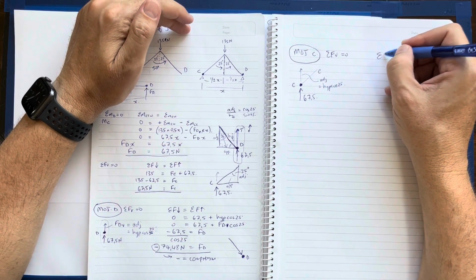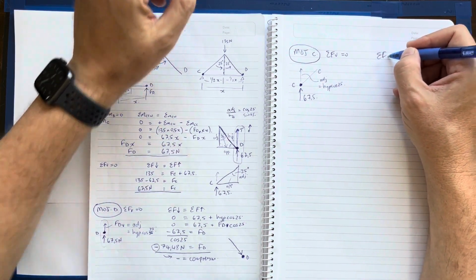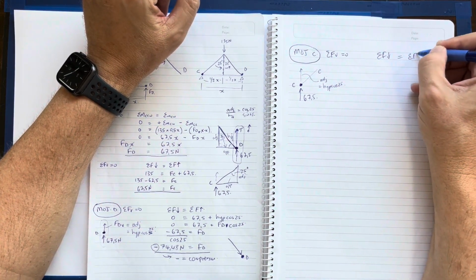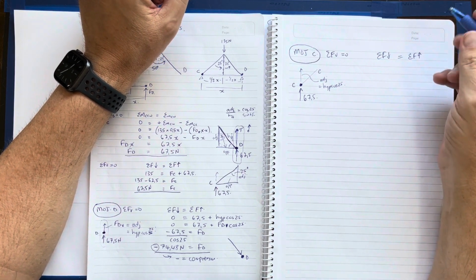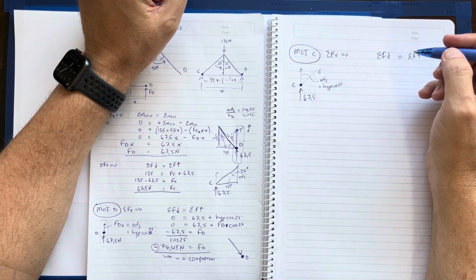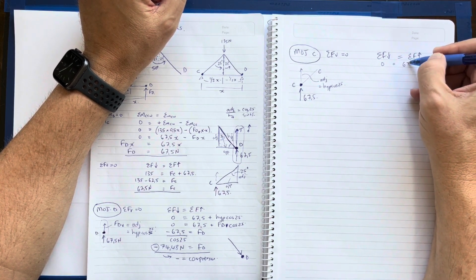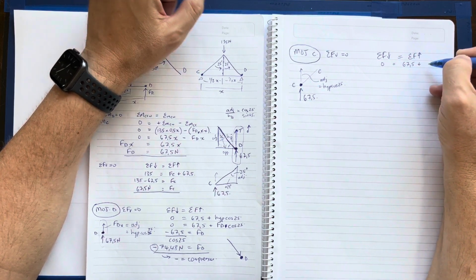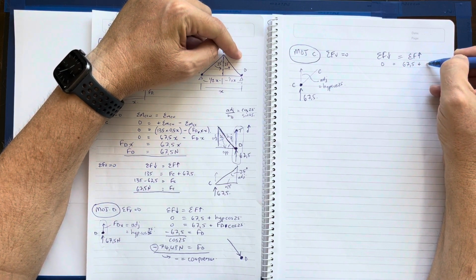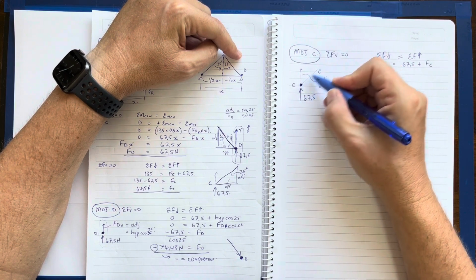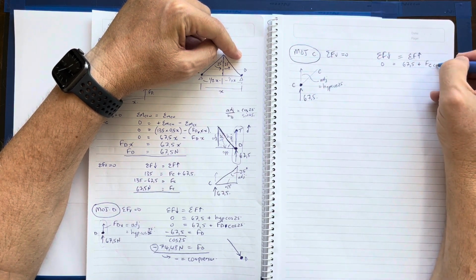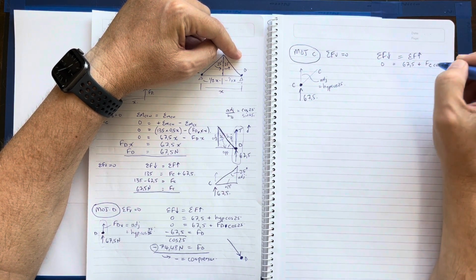Let me do the same one. The sum of the forces down equals the sum of the forces up, because this is an equilibrium. No forces downwards. Again, 67.5 plus force of C, which is the hypotenuse, cos 25.